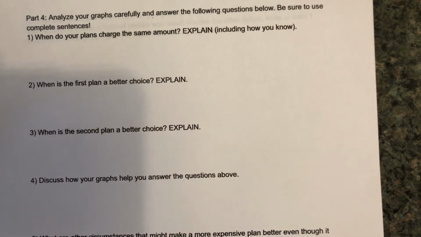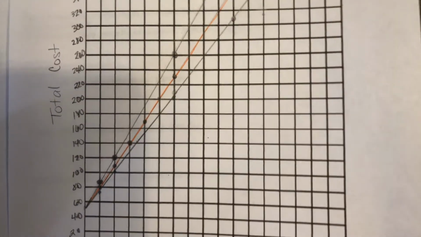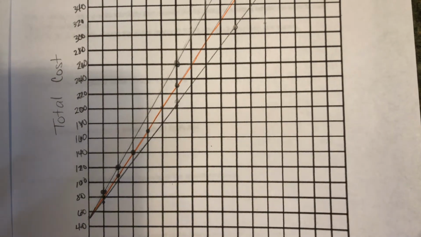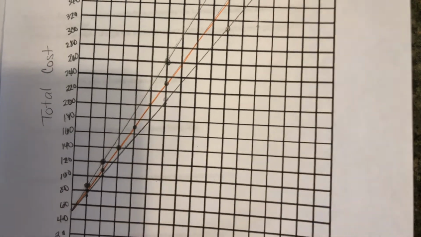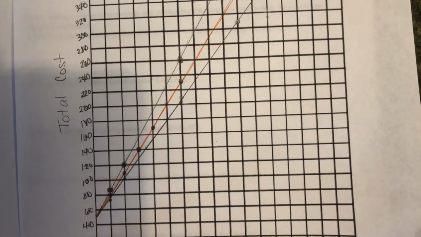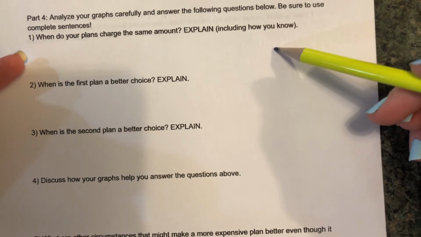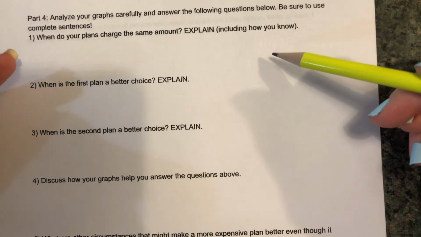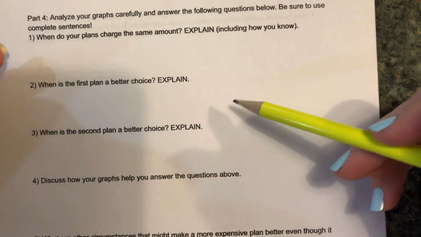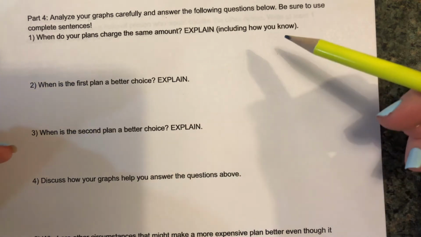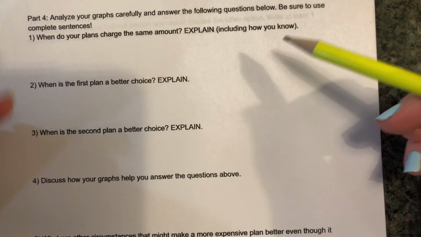But hopefully you came up with the idea that they would be the same amount if your lines ever cross and intersect at the same point. In my example, they never intersected. The costs were never exactly the same. There was not a point in time where it would cost me the same amount for plan 1 and plan 2. Mine did not happen. So they will never be the same. Maybe yours will be the same. Maybe plan 1 and 2 will be the same at month 5, but then plan 2 and 3 will be the same at month 4 or whatever it is.